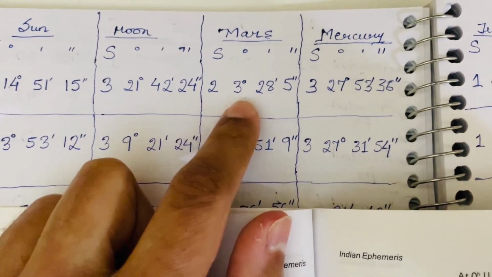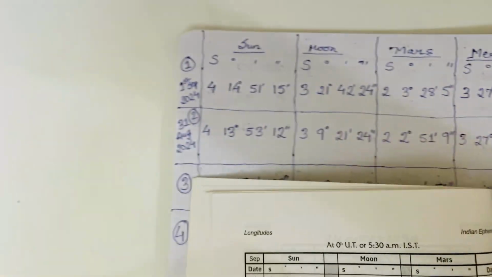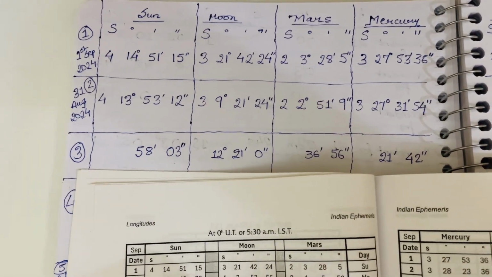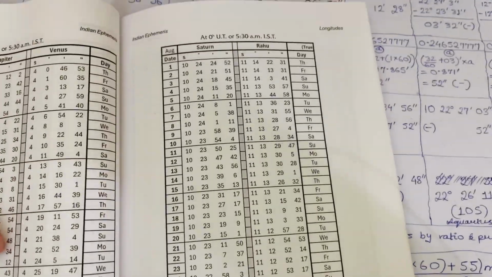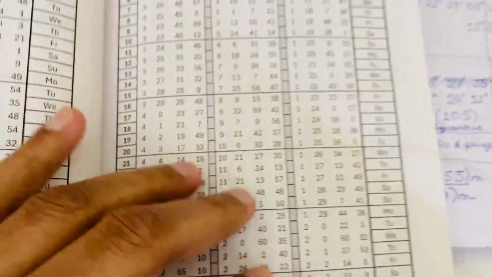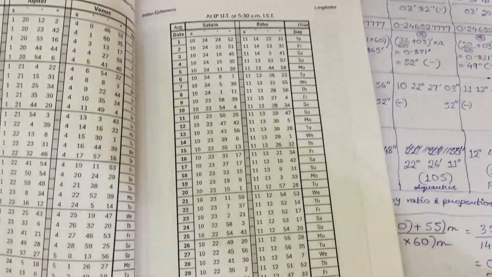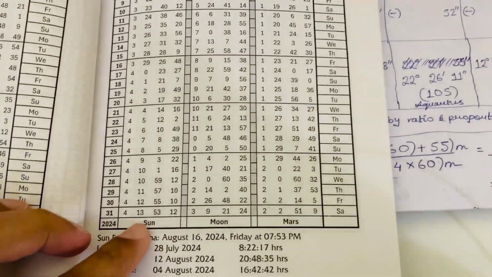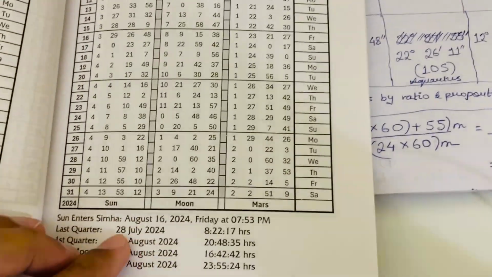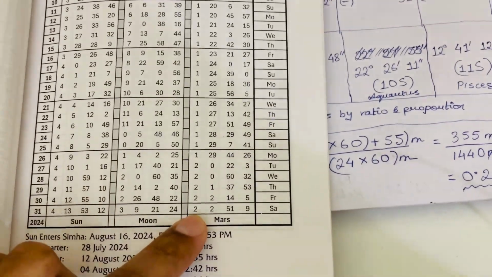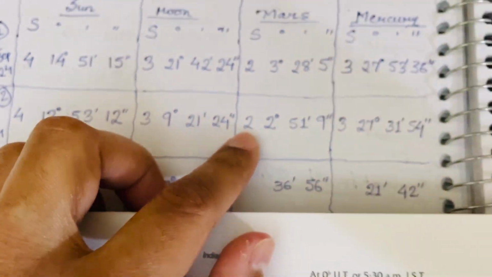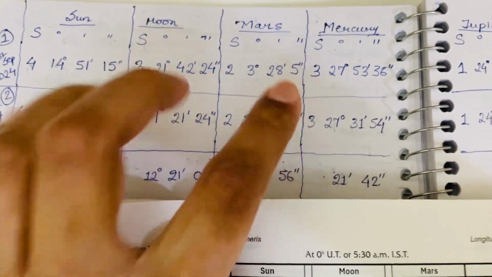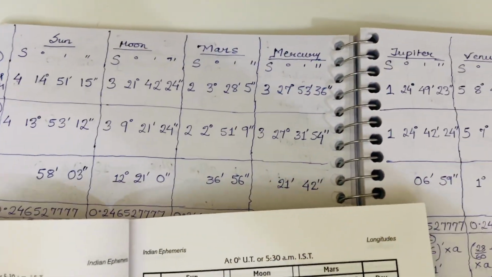2 sign pass, 3 degrees, 28 minutes, 5 seconds for 1st of September. On 31st of August, for Mars it was 2 sign pass, 2 degrees, 51 minutes and 9 seconds, alright. So this is how I am noting the values.